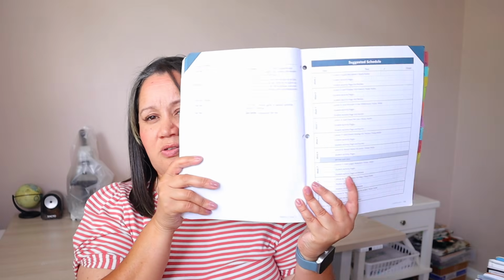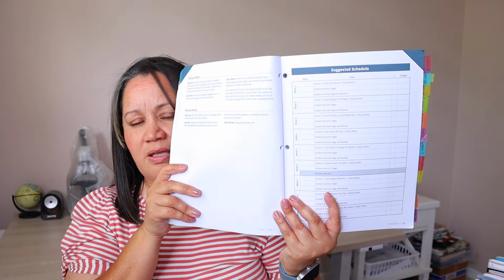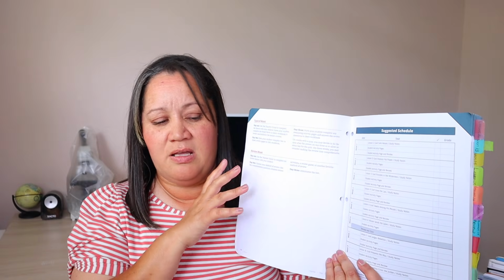I like as well that it has instructions for you as a teacher, and a suggested schedule for you to guide yourself. You have that suggested schedule right here, and I like how they explain everything to be able to use the program properly and how you can adapt it.